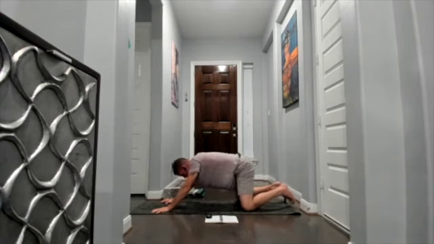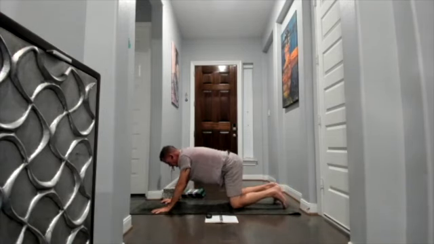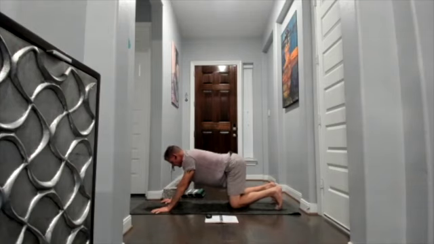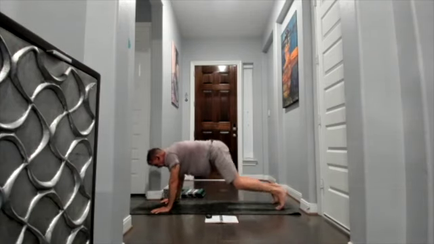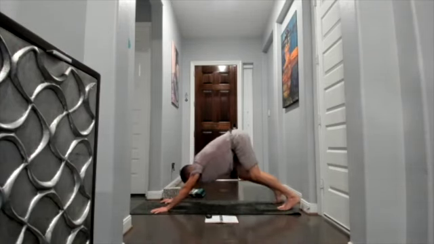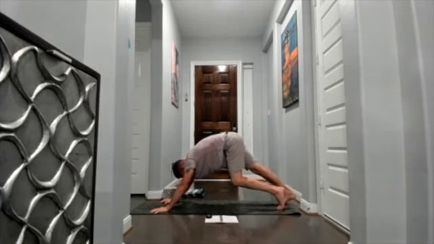Inhale, lift up into tabletop. Exhale right here. And then on an inhale, tuck your toes under your feet. Exhale, press up and back, downward facing dog. Make some small movements with your lower body.